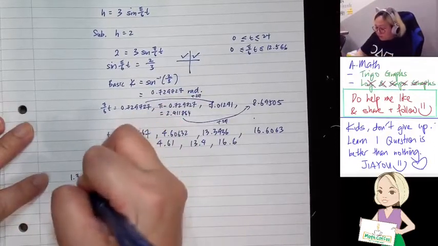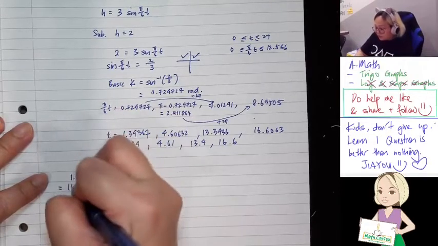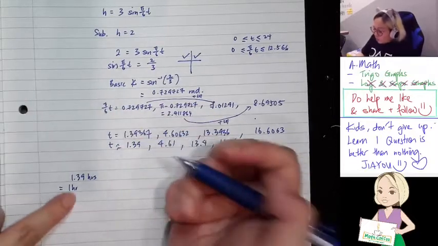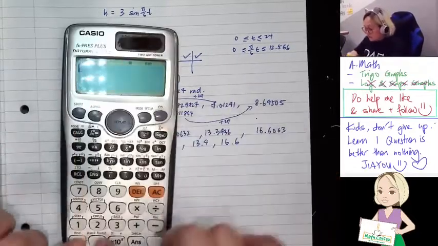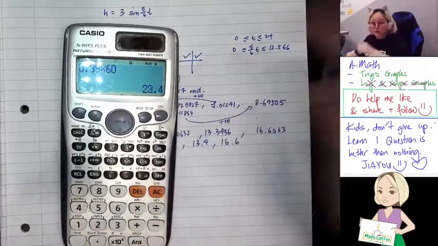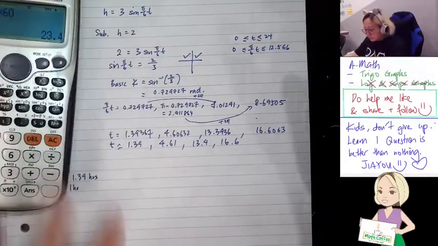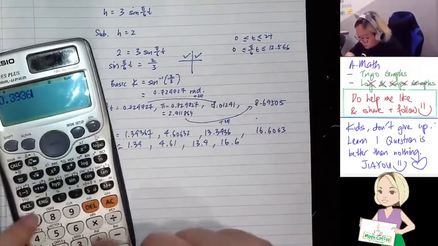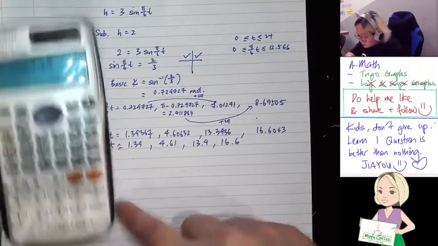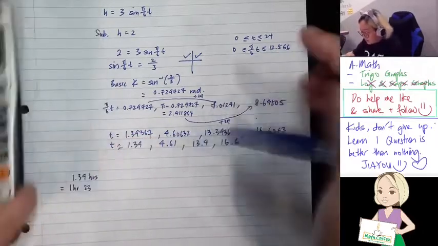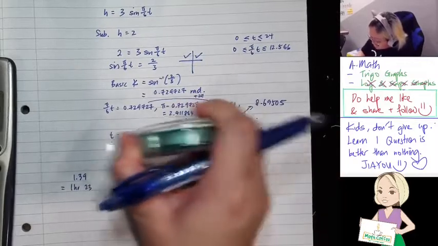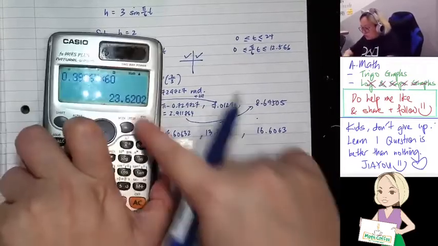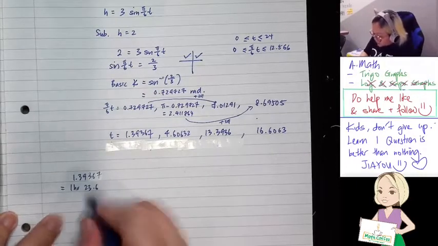So you must write here 1.39 hours is actually equal to, is basic angle the same as reference angle? Yes, basic angle is the same as reference angle. 1 hour, and then this 0.39, you will have to take 0.39 times 60. Okay, I need to use the long one to multiply, 0.39367 times 60. Let's not round off. Use the long one, then I will have 23.6. So in this case, this will be 1.